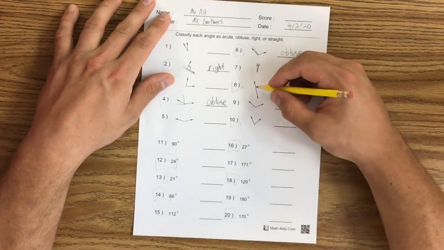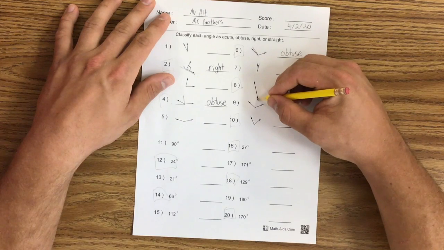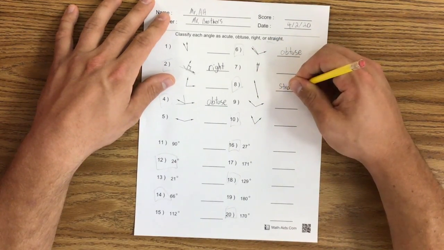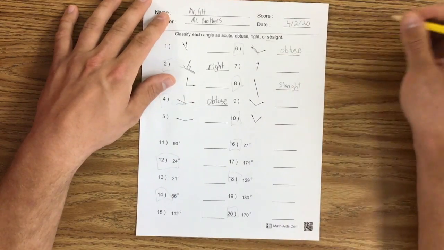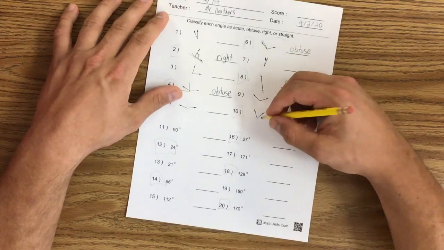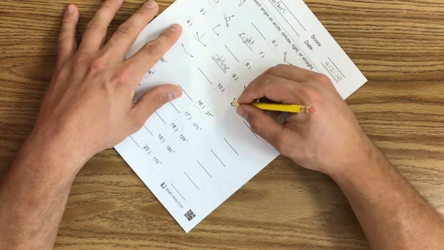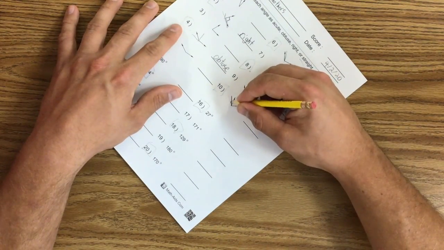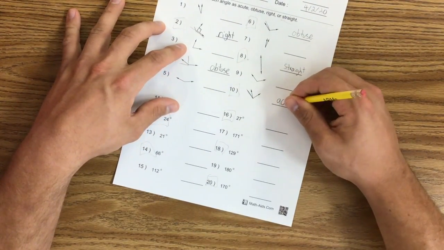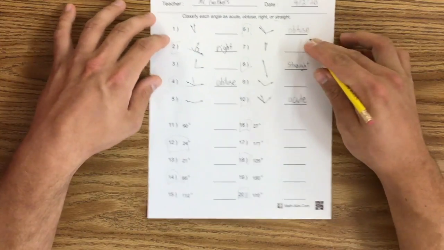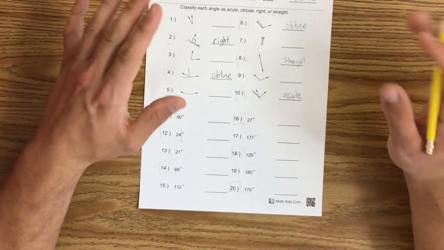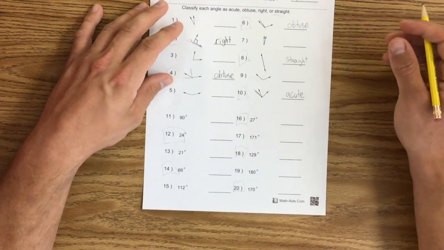Next, 8 is a straight line, and a straight line is a straight angle. Our last one for 1 through 10 is right here, and like I said, we're going to make our best guess. My best guess would be this is 90 right here, so this would be acute. Remember, the small ones are like small little animals. They're kind of cute. They're acute, so small angles.